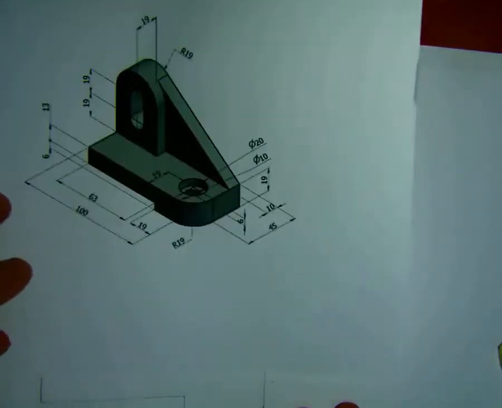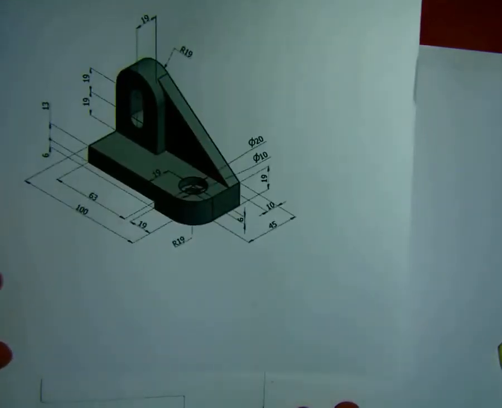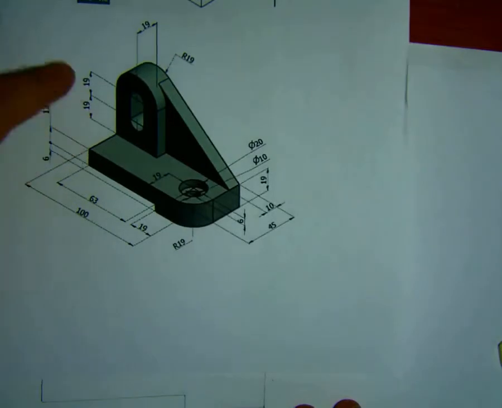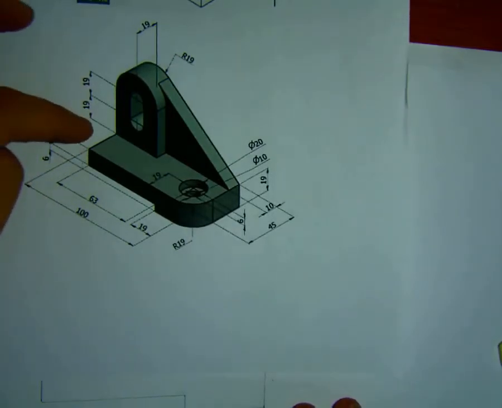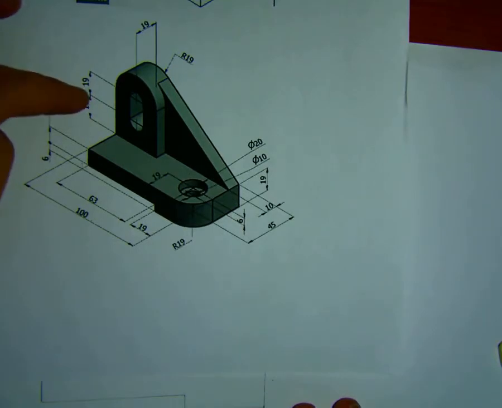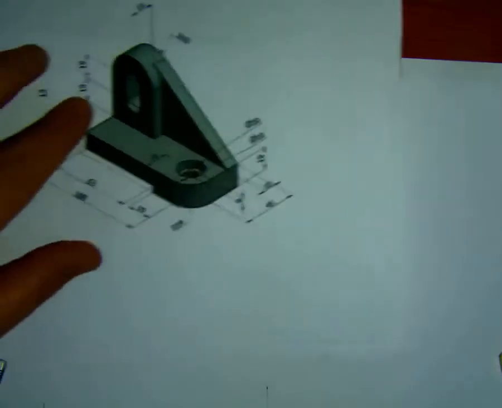And then I have to continue drawing the part. The part has 19 and another 19. So from the bottom to the center of the first slot 19, and then from center to center also 19.